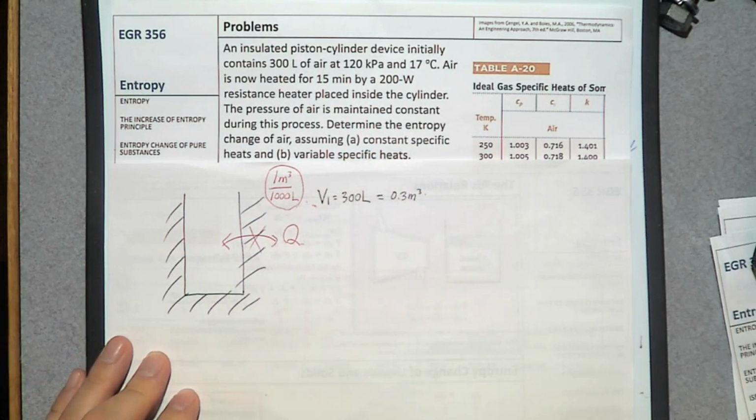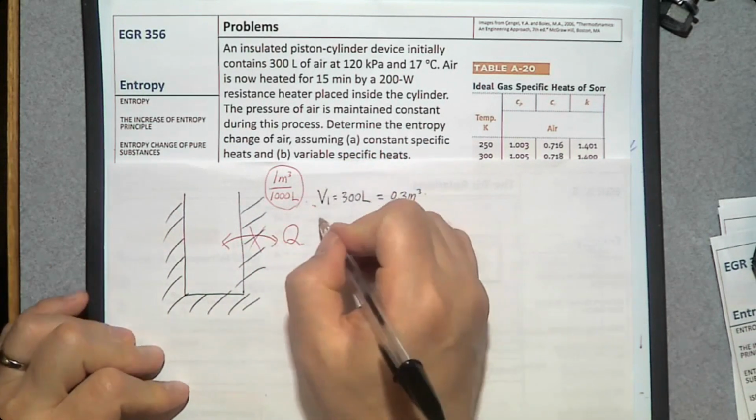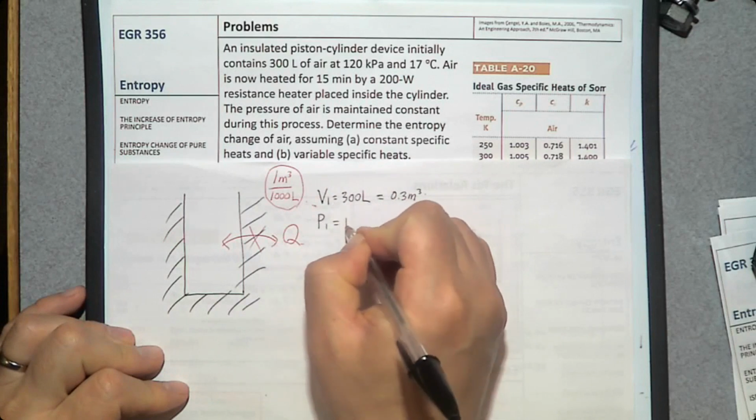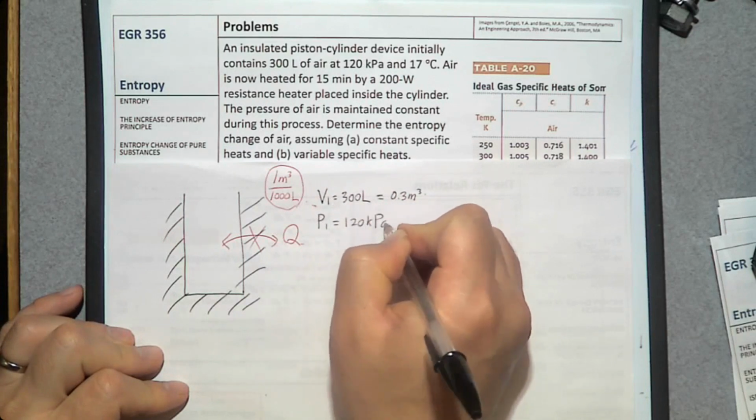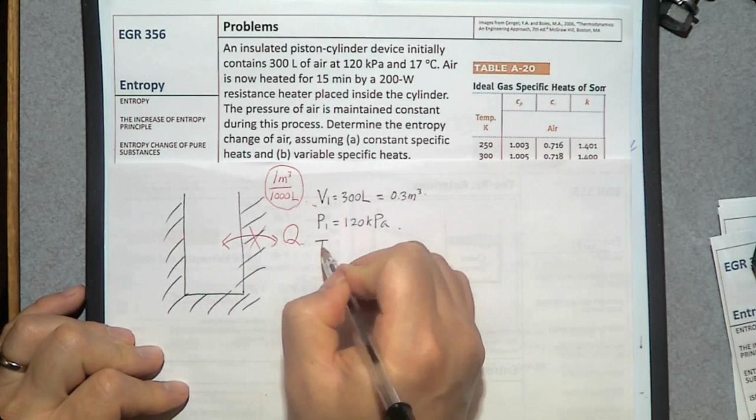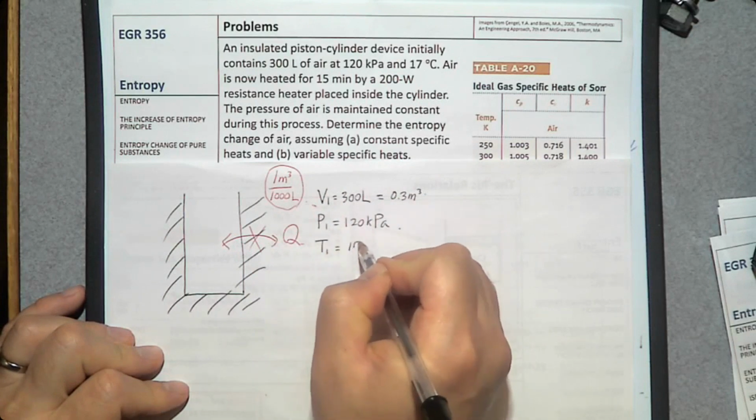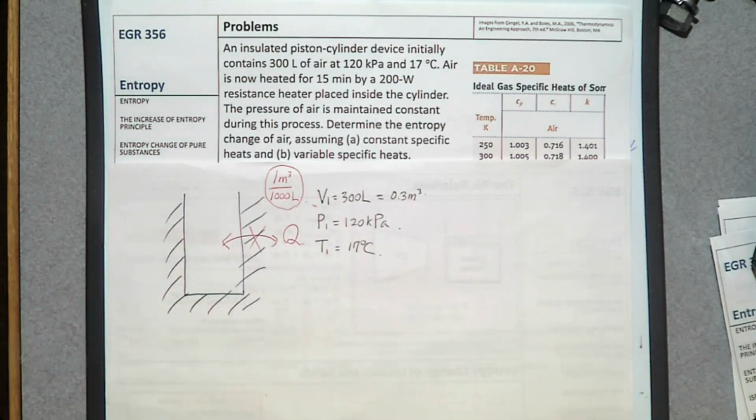And we have the pressure value. The initial pressure P1 is 120 kilopascal, and the initial temperature T1 is 17 degrees Celsius. And now there is a heating process.